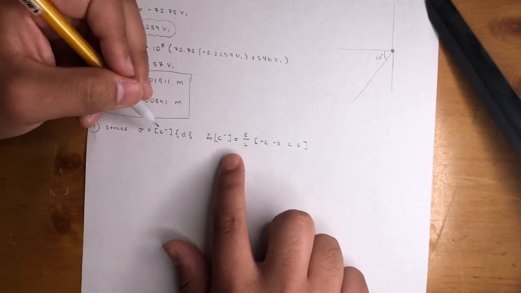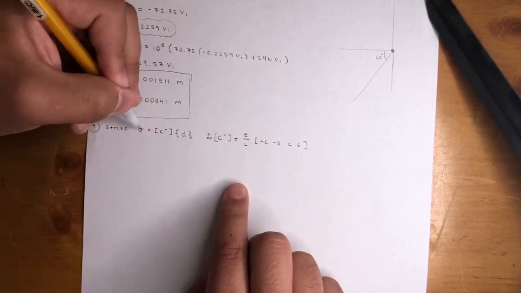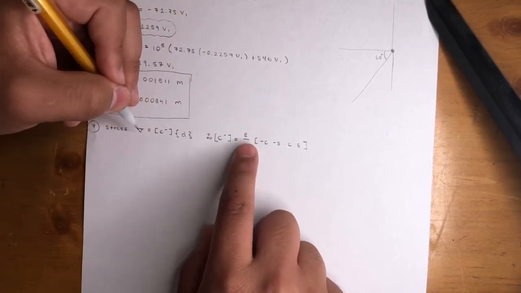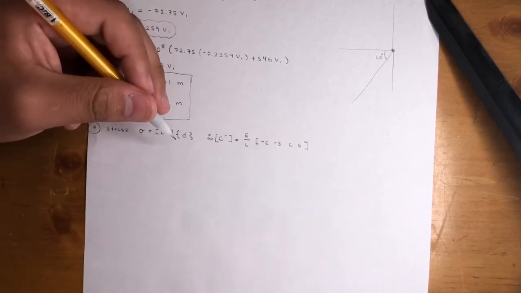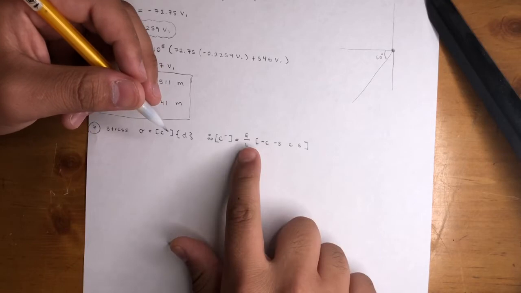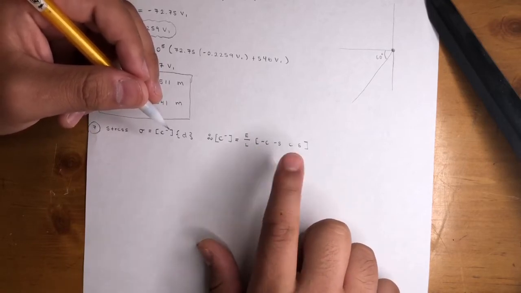Your C minus matrix is just E over L, not area, right? It makes sense because sigma is independent of area. If you multiply by the area, you're going to get a force, but this isn't the equation you use for force, so don't get confused in that sense. It's E over L times [negative cosine, negative sine, cosine, sine].